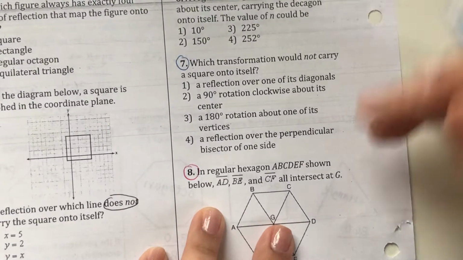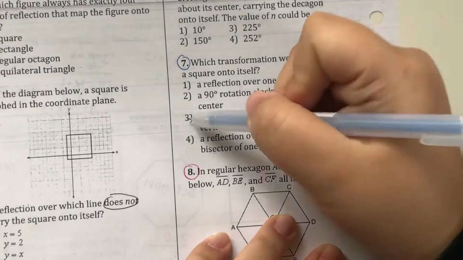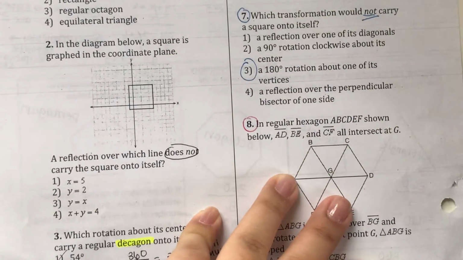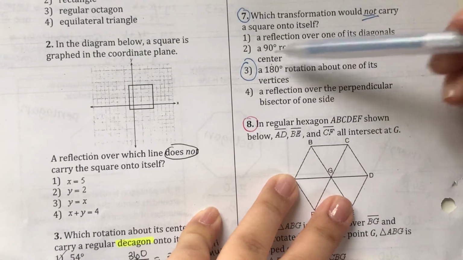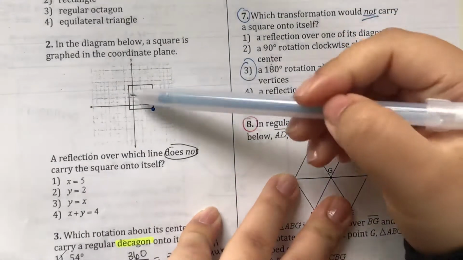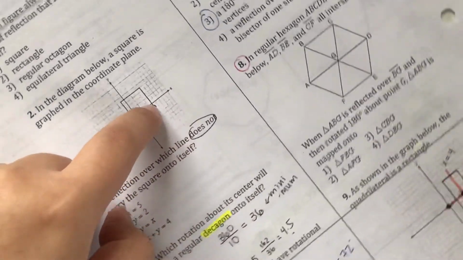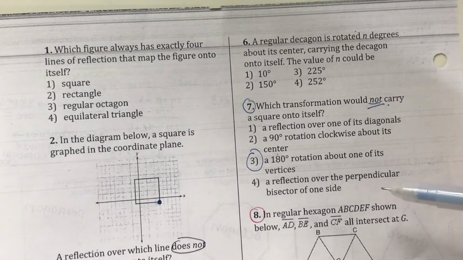Anyway, number 7. Number 7 states, which will not carry the square onto itself. Correct answer is choice 3. Let's look at number 2 as an example. I just want to use this picture to show you guys. It says 180 rotation about its vertices. So that means if this is the center of rotation, right? So right here. If I put my fingertip here and rotate 90, 180, whoop, it's going to rotate to a different quadrant. So that means it's not going to carry to itself.